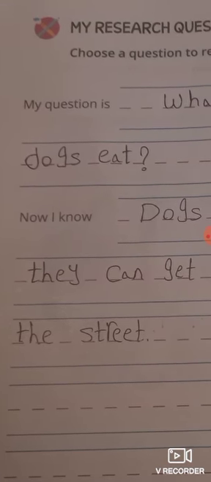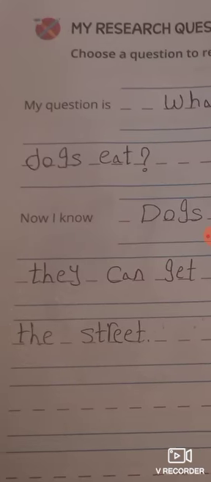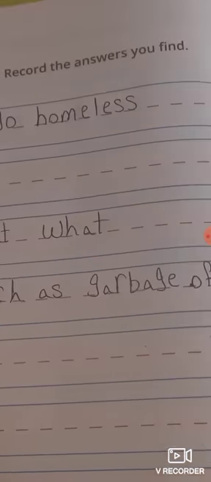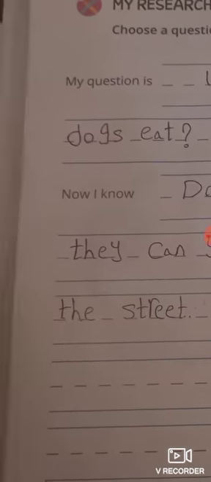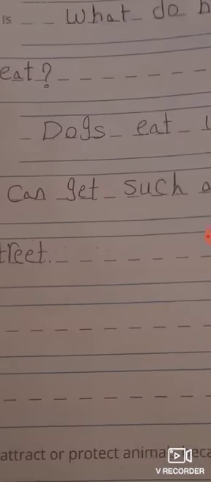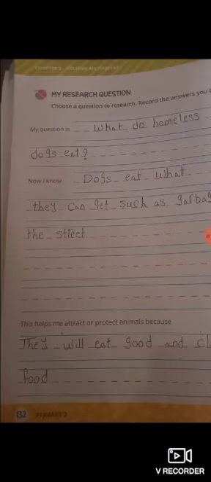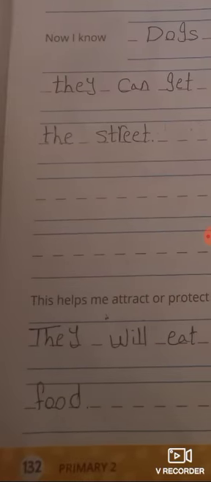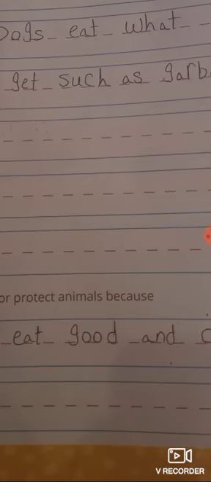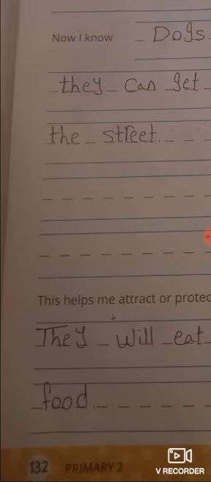After we do research, we know that the dogs eat what they can get, such as garbage of the street. So that's unhealthy for them. So this helps me protect animals because here they will eat good and clean food.